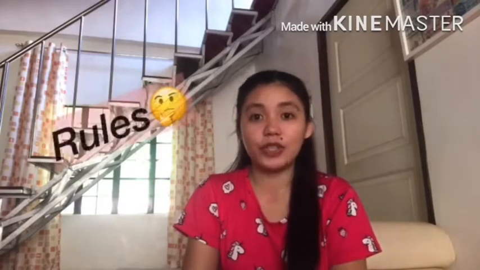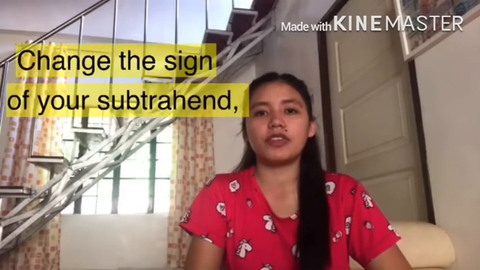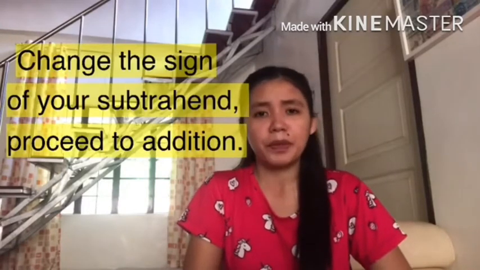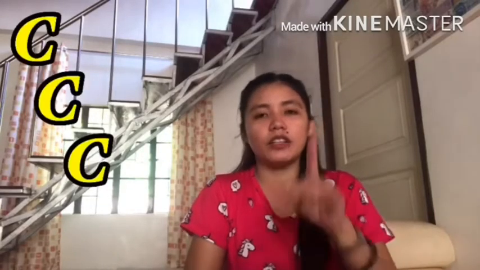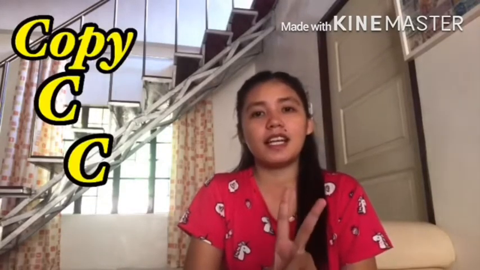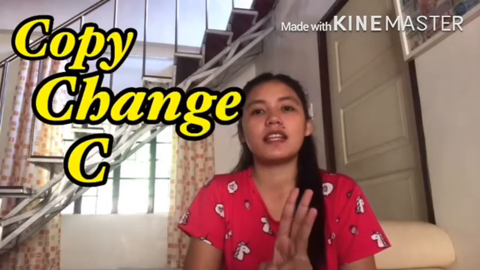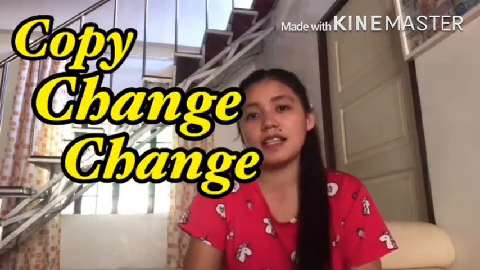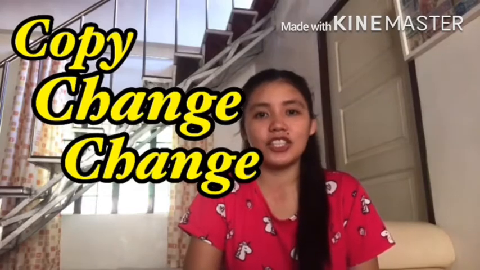So same with adding integers, we also have rules to follow in order for us to subtract integers correctly. Basically, the rule in subtracting integers is change the sign of your subtrahend and proceed to addition process. But in most cases, my students would always say, "Ma'am, walay mas sayon anak kanang dali ra madumduman." So now I came up with the triple C or the CCC. The first C stands for copy, the second C stands for change, and the third C stands for change. So CCC stands for copy, change, change.